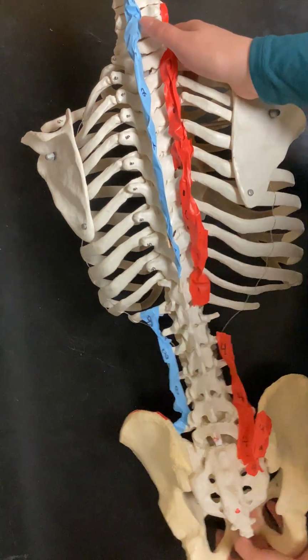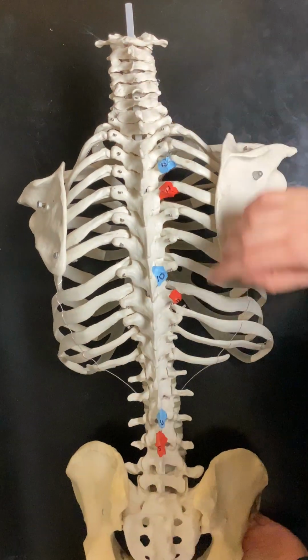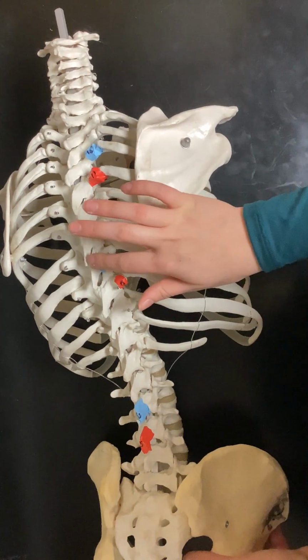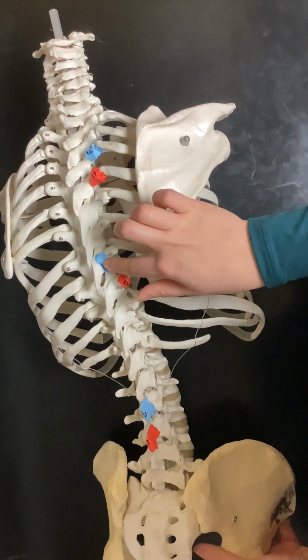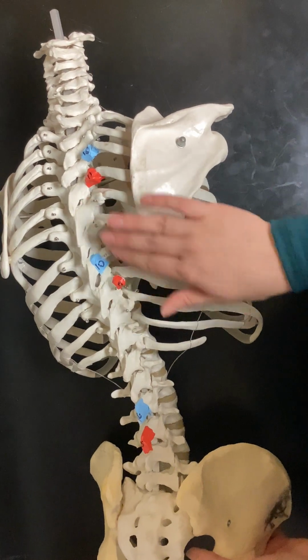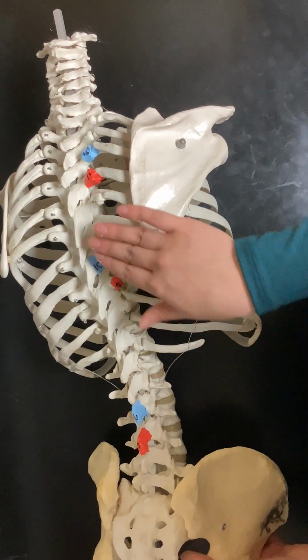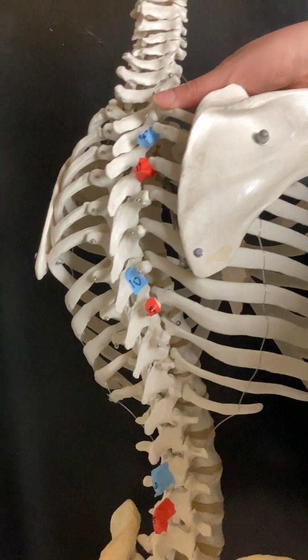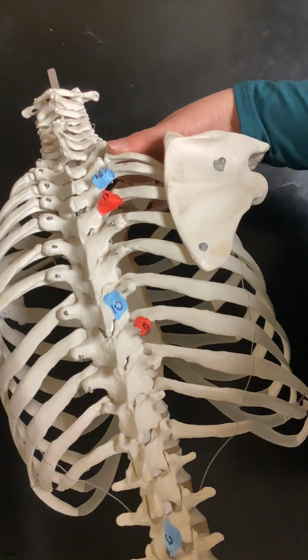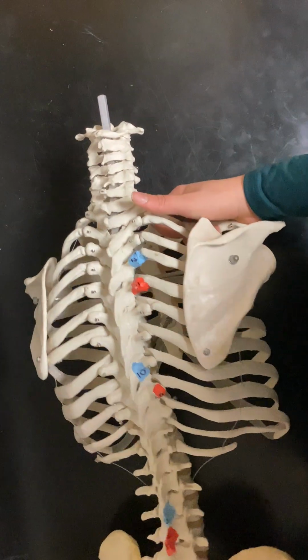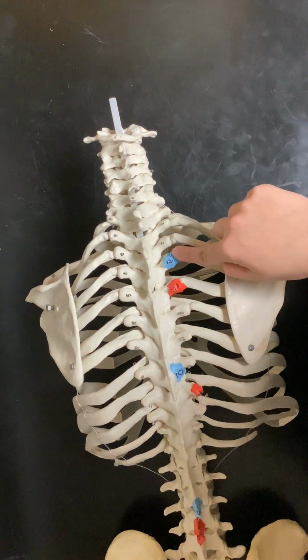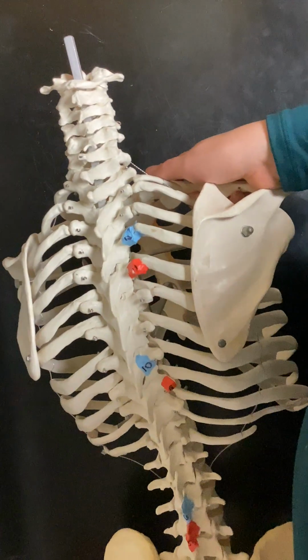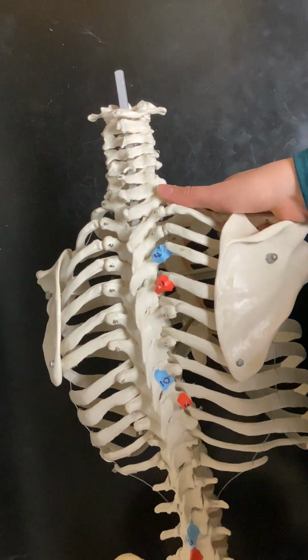All right, and then for 9 and 10, it's kind of like 5 and 6. They go together, so based on where I've placed the origin and the insertion, you should be able to figure out what muscle this would be. And then same for 11 and 12. Okay.